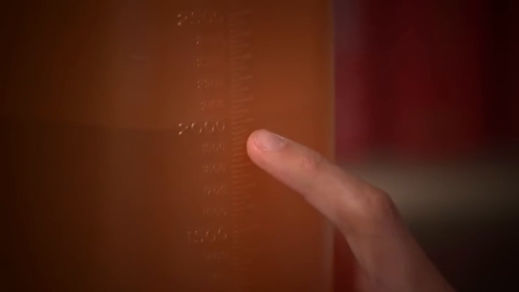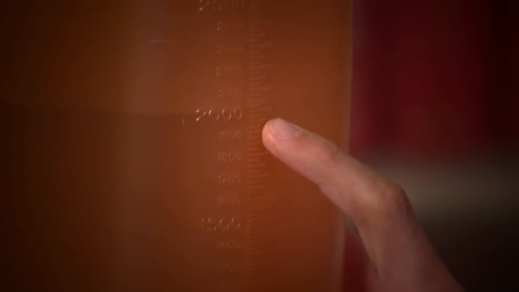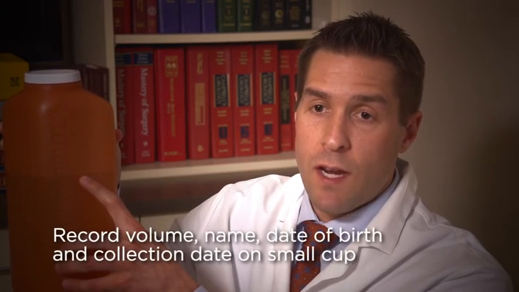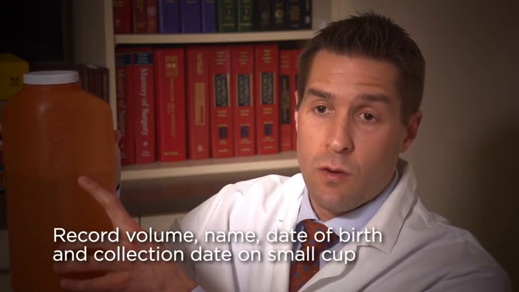It is important that you place the container on a flat surface and measure the lowest point of the fluid level that you see according to the ruler. Take this volume and write it down along with your name, date of birth, and collection date on the small collection cup provided in your kit.